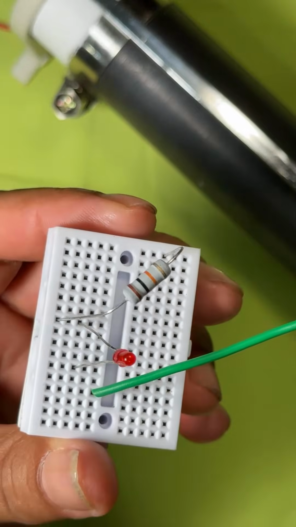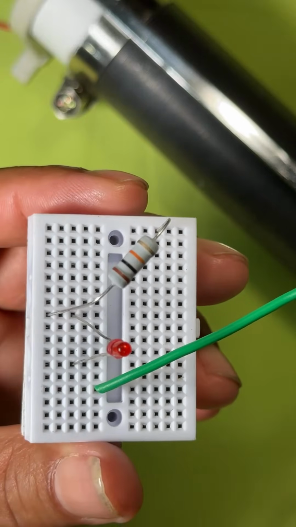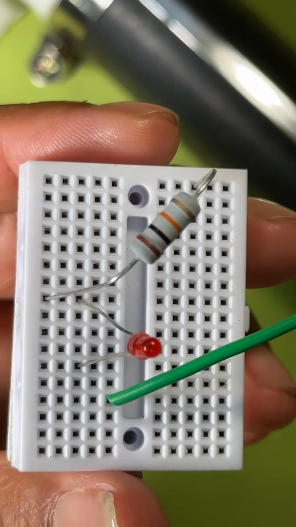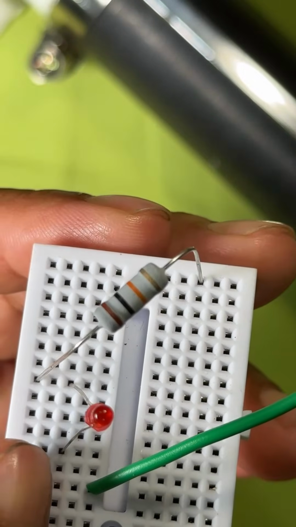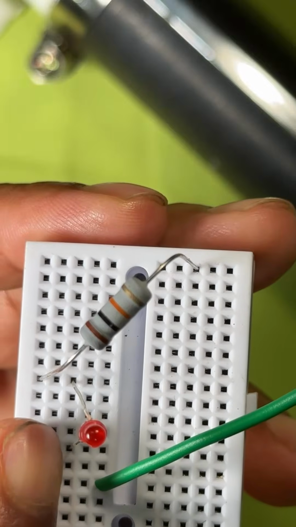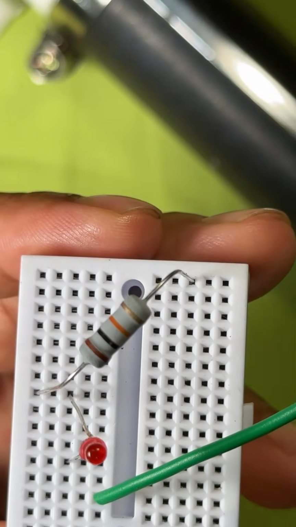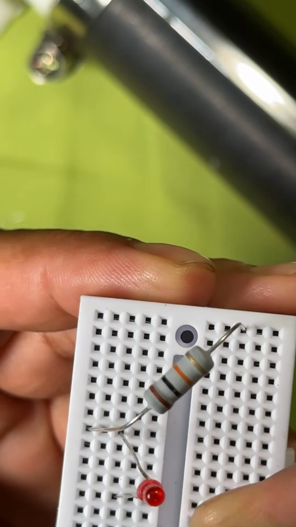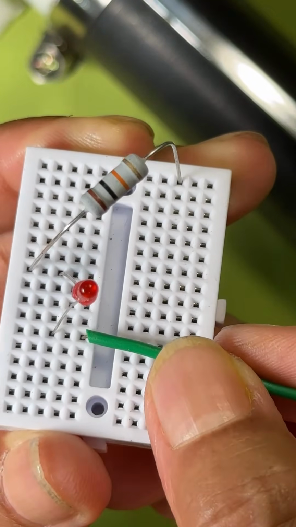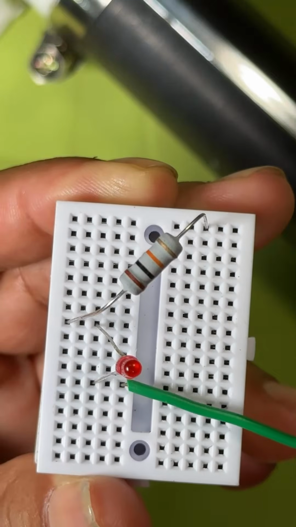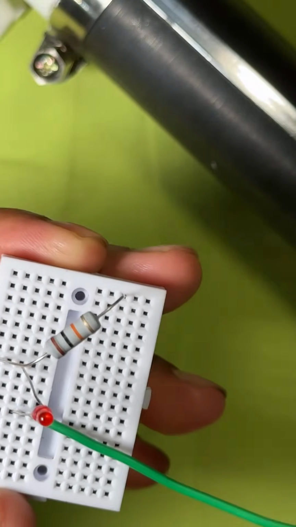I zoom in further. The resistor and the LED legs are common on a particular slot, and then the green wire will be connected to the negative terminal, and here will be the negative of the source.